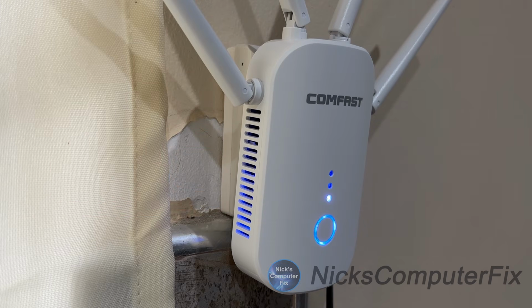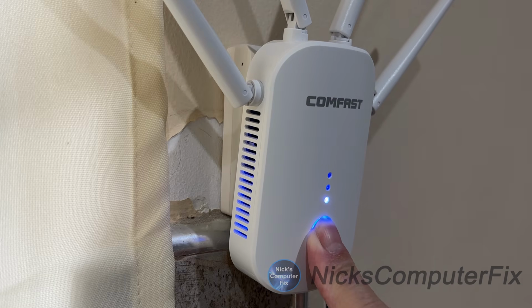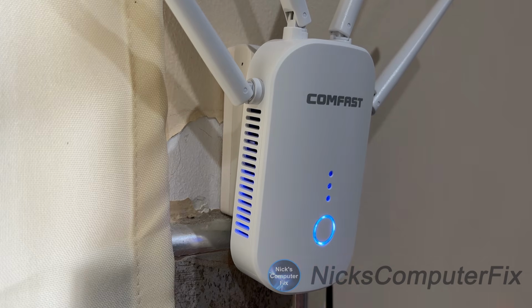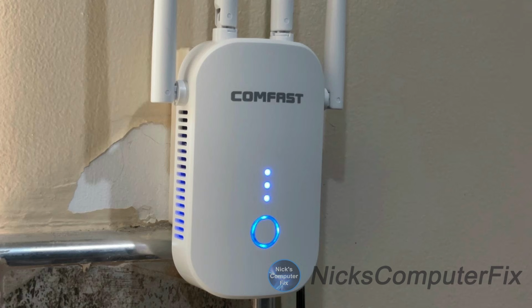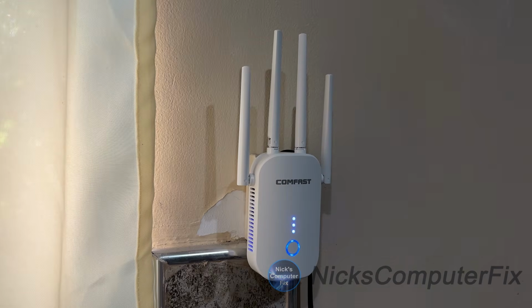Here's a view of the COMFAST Repeater. And as you can see, the lights are solid. What we want to do is go ahead and press this bottom button here for about 10 seconds, and in about 10 seconds the lights will blink like this, and that is the way you reset this repeater. The lights will stay off for a while, and then they'll come back on like this. All the lights are lit, and at this point we can go over to our laptop computer and attempt to make a connection.